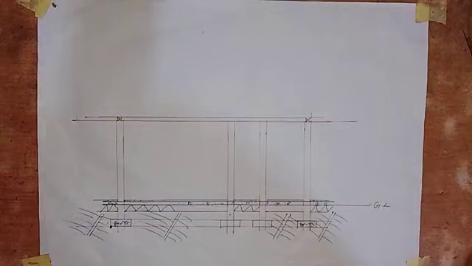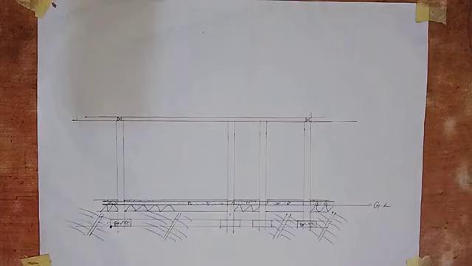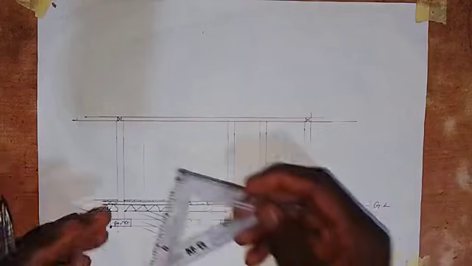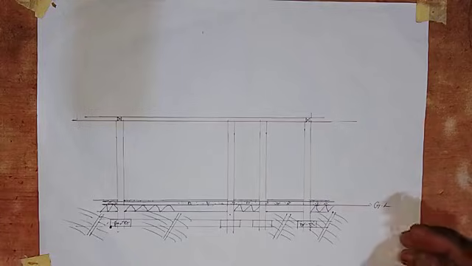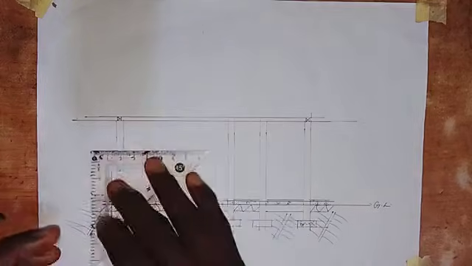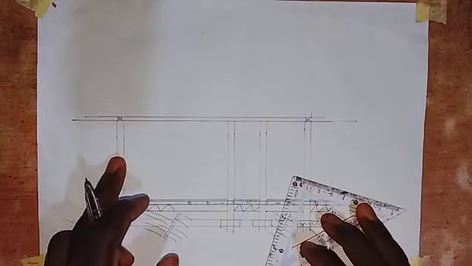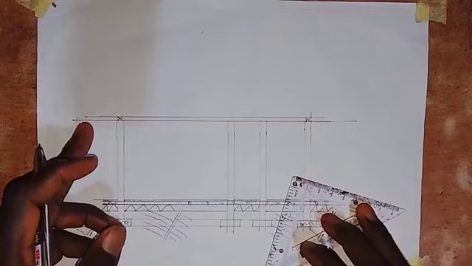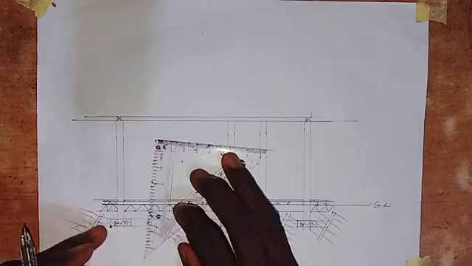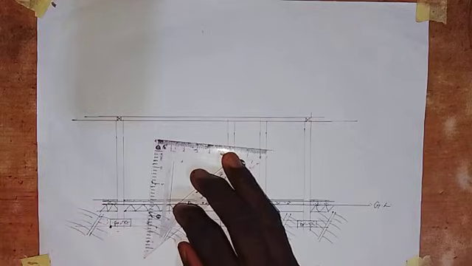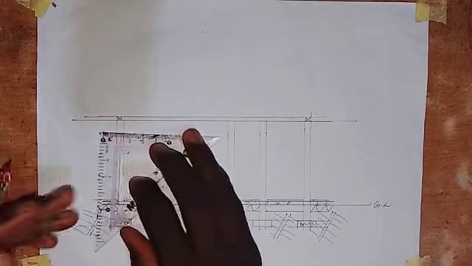So now the next thing that we have to do is to take the measurements of the east projection. East projection is the distance between the end of the ceiling and the external wall, on the outside. That's what we call east projection. East projection in the specifications that we are given is 600. So 600 by 50 gives us 12 millimeters.